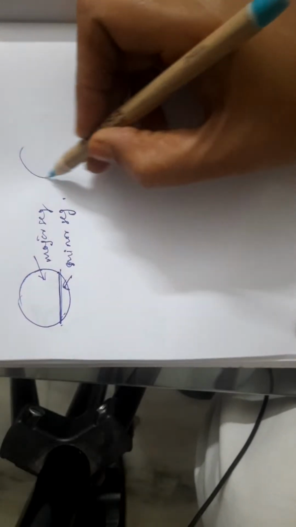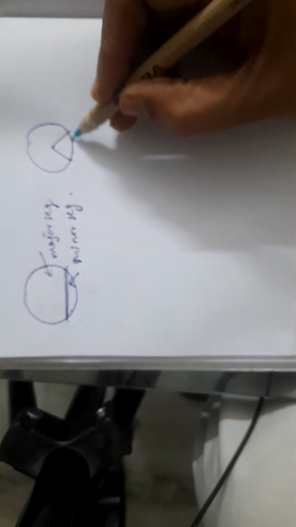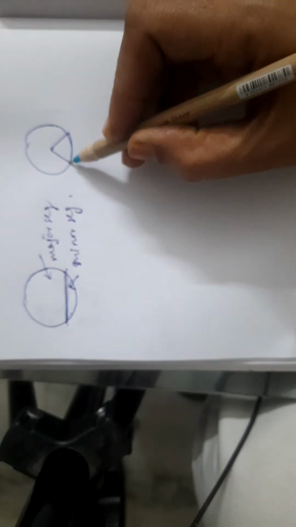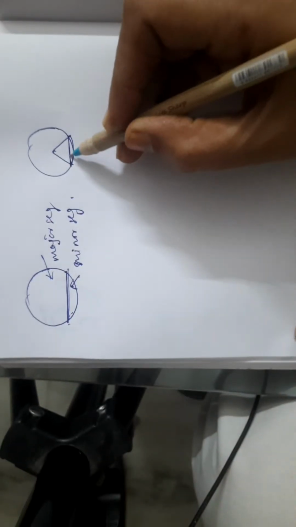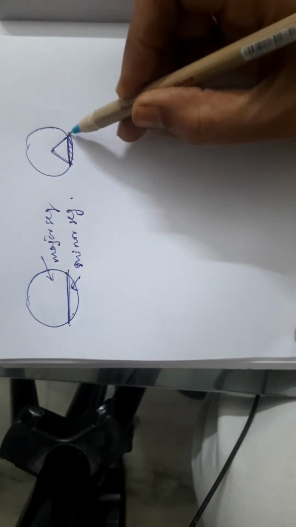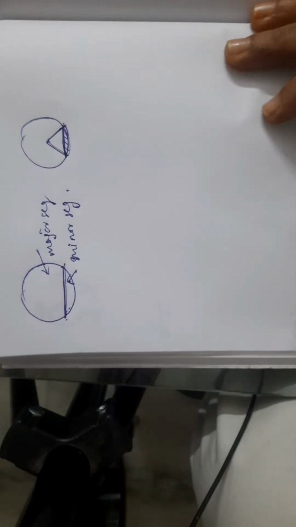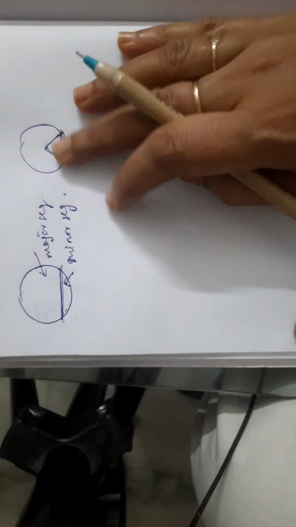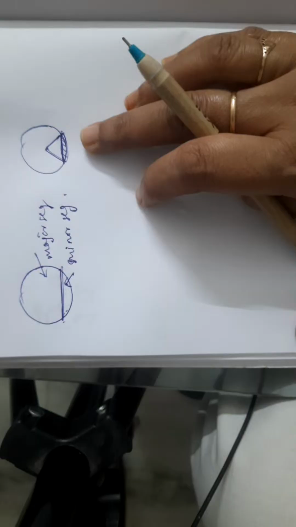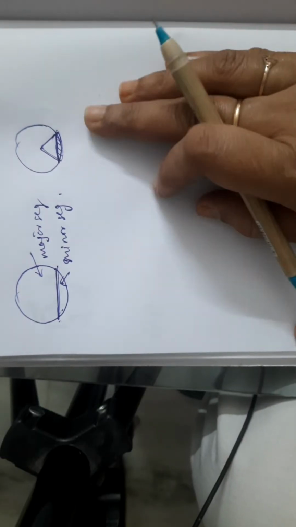Along with that, related to sector. A sector is a part which is enclosed between two radii. So this is a sector. If we remove the chord from the sector, like if we remove the triangle from a sector, we are left with the minor segment. To get the area of the minor segment, we need to remove the triangle from the sector. So let's move on with the formula.